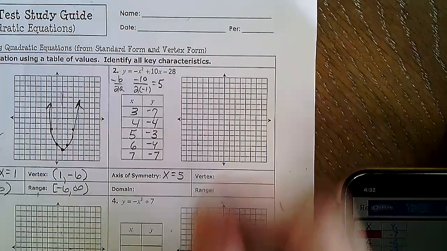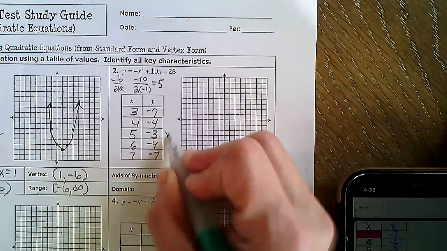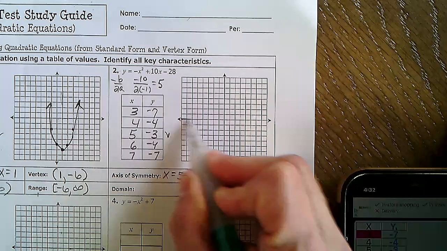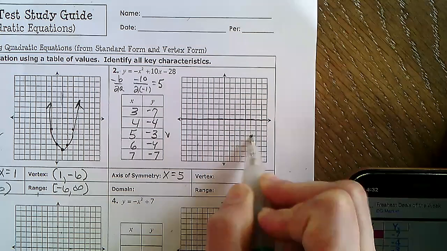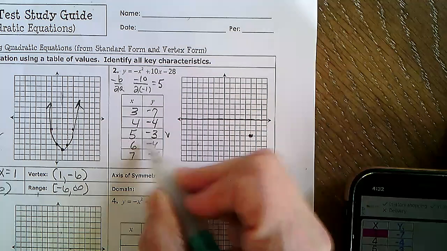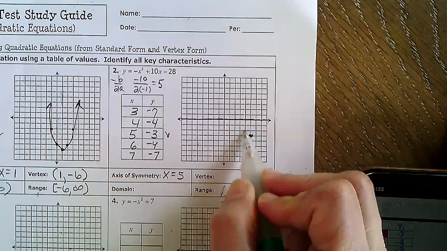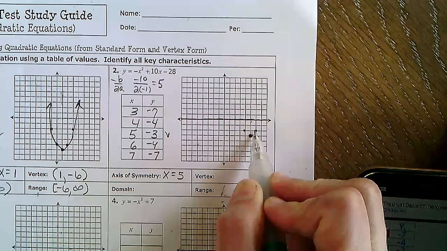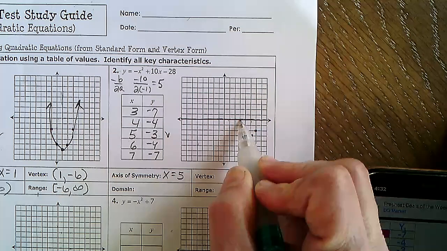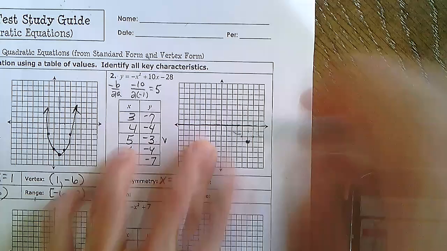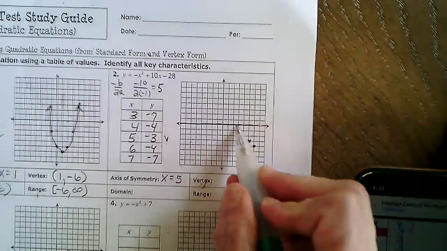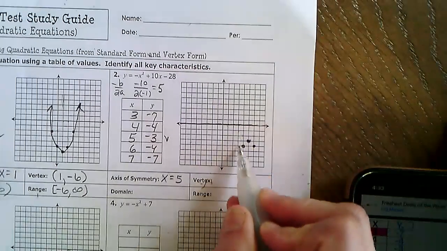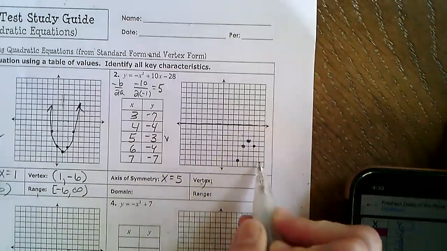All right, so I'm just going to plot those points. I'm going to go to my vertex right there. That line's not very dark. 1, 2, 3, 4, 5, negative 3. And then I have 4, negative 4, 6, negative 4, 3, negative 2, negative 4. Sorry, guys, it's been a long day, right? 3, negative 7, 1, 2, 3, 4, 5, 6, 7, and there.